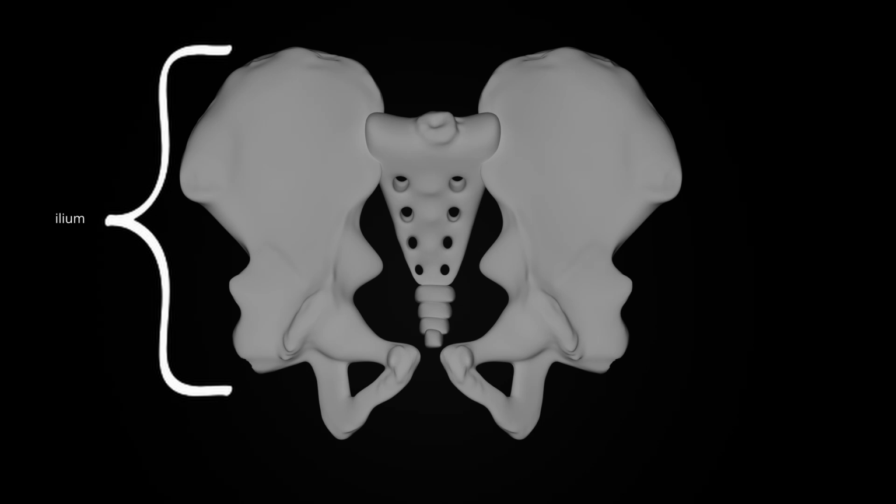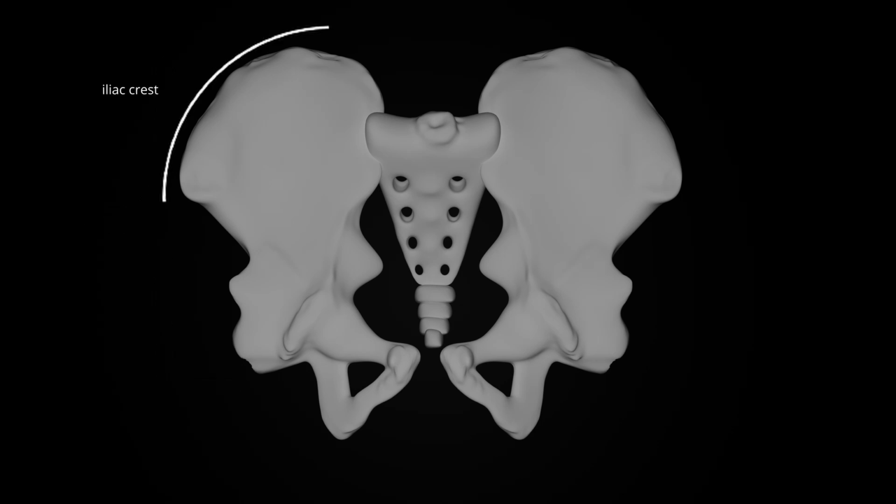The ilium is the largest and most superior part of the hip bone, contributing to the upper portion of the pelvis. Key features of the ilium include the iliac crest, which is the superior border of the ilium and can be palpated on the outer edge of the hip. It extends from the anterior superior iliac spine, ASIS, to the posterior superior iliac spine, PSIS. This crest serves as an attachment site for abdominal muscles and fascia.